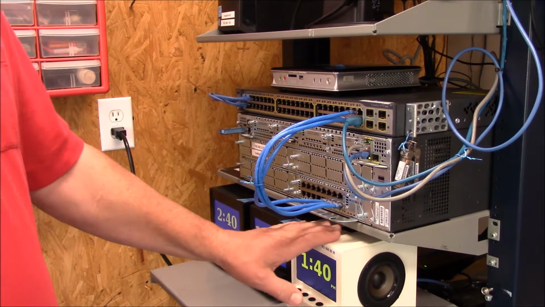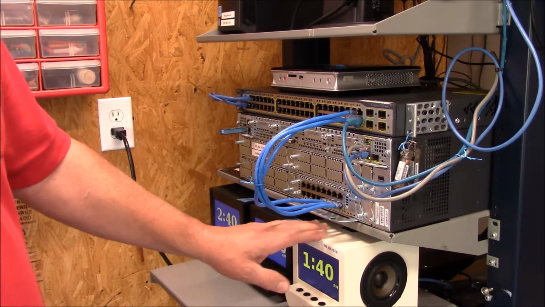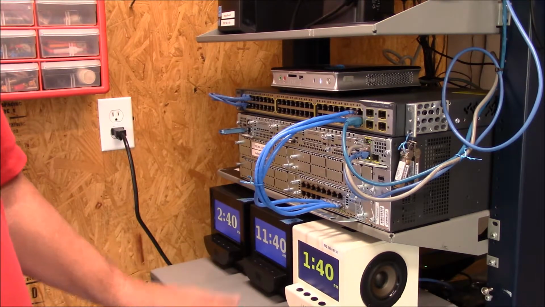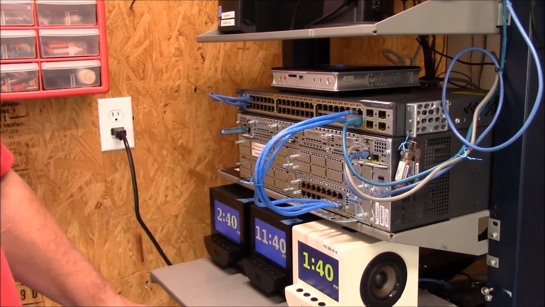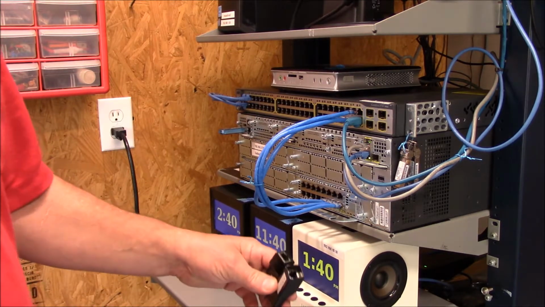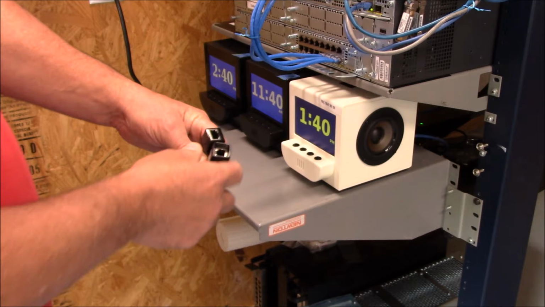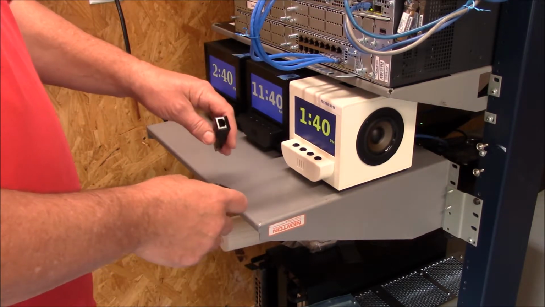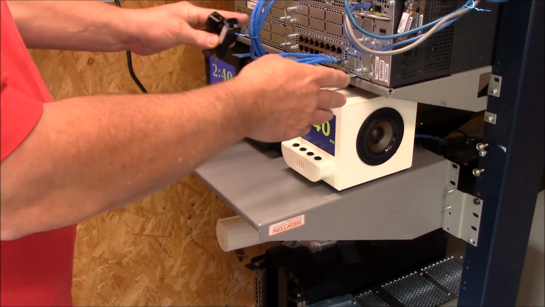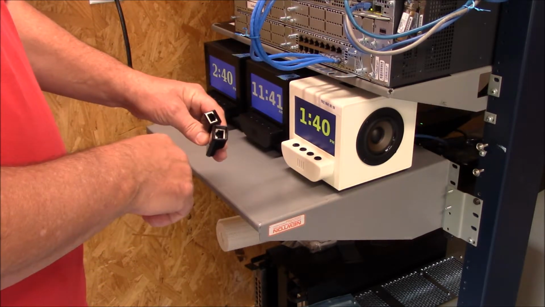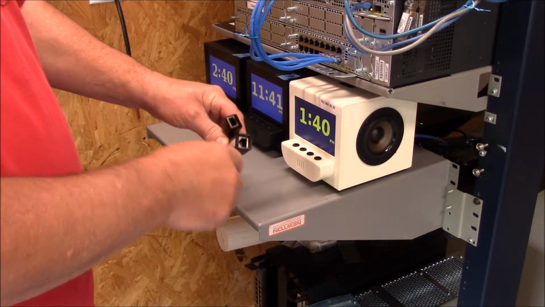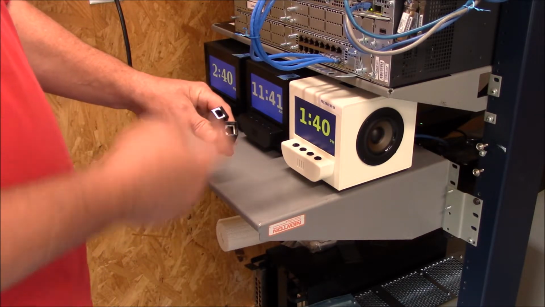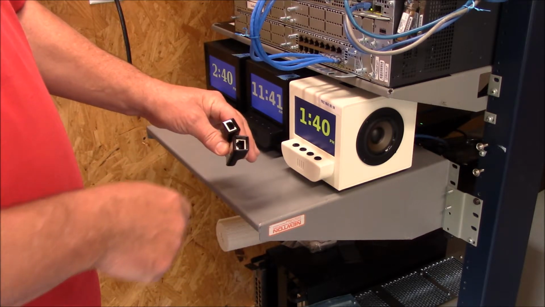Also, I'm using 3 different computers right here. If you use one computer to do this, you need to make sure you have enough network interfaces. If you have one computer to generate traffic from this side, you will need 4 Ethernet connectors: 1 for management, 3 for generating the traffic.